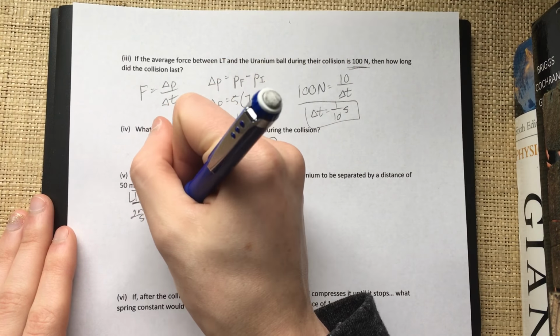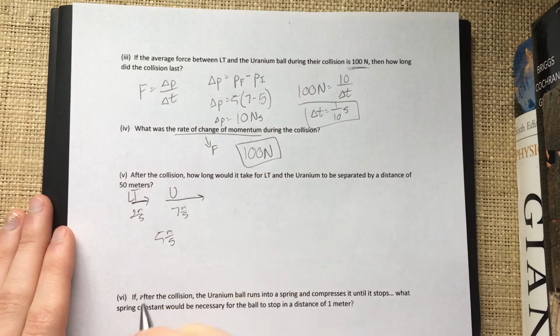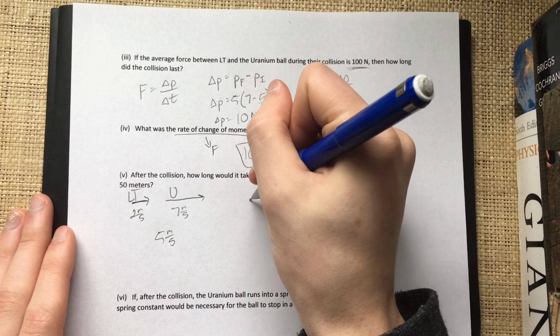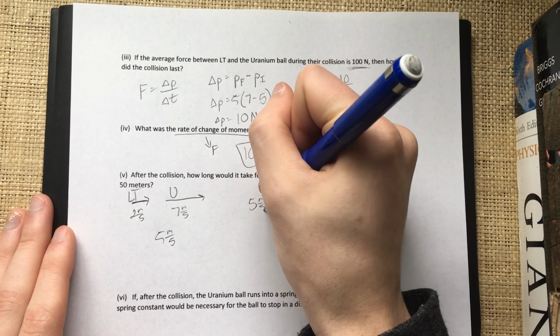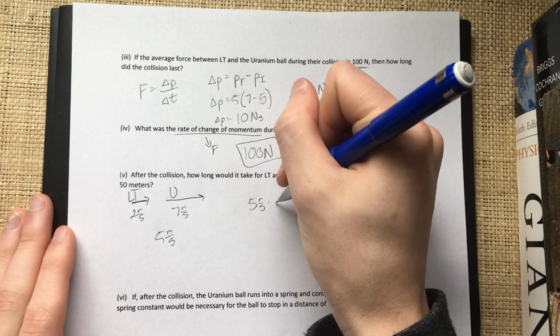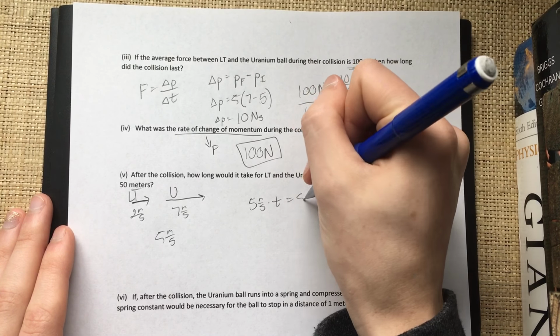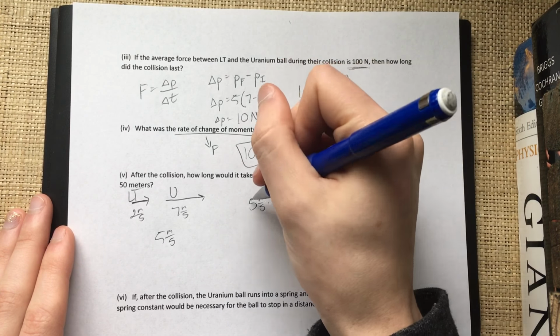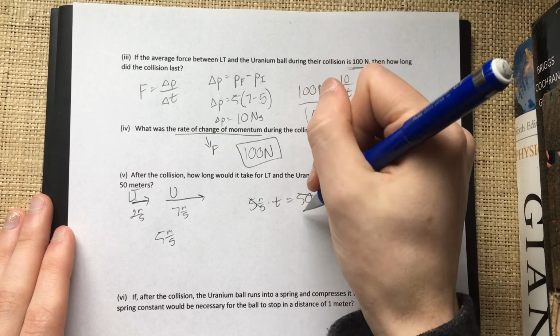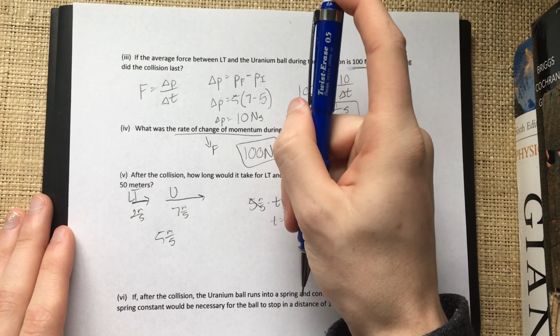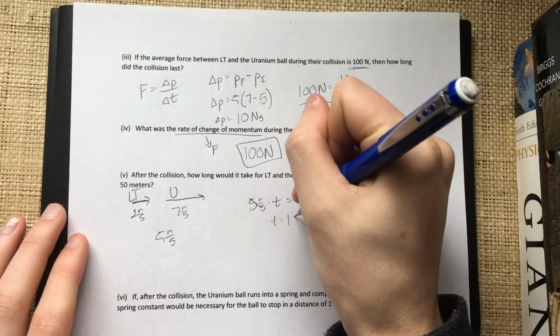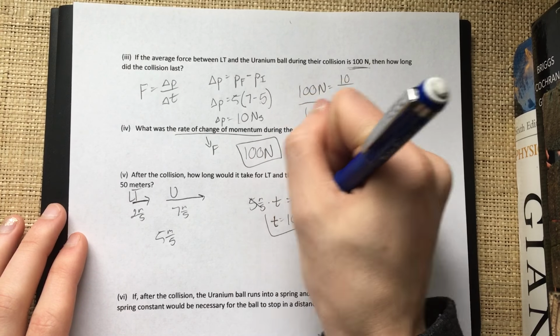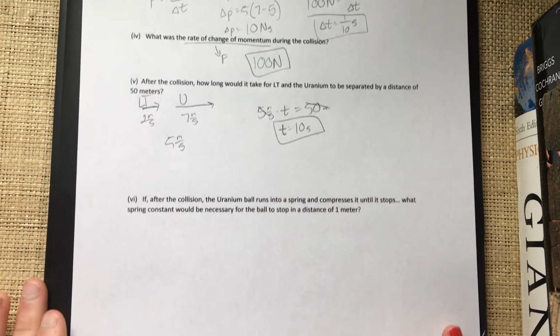So there's a 5 meter per second velocity between the two of them. So we want 5 meters per second times some number of seconds equals 50 meters. Divide both sides by 5. Get the time to be 10 seconds until they are 50 meters apart.